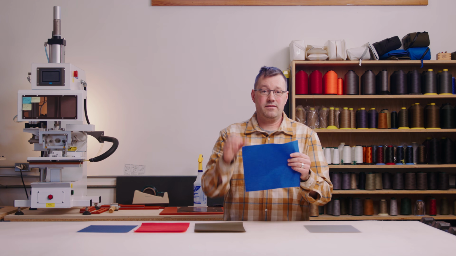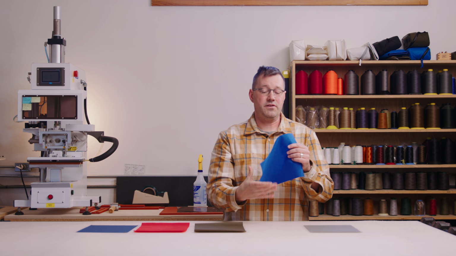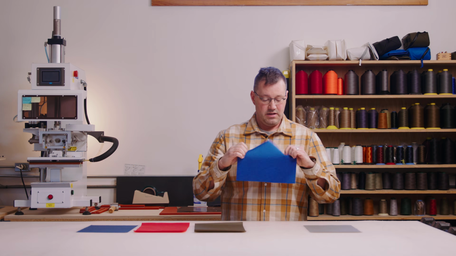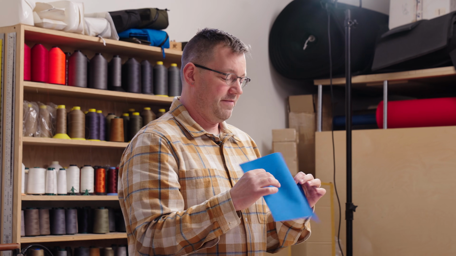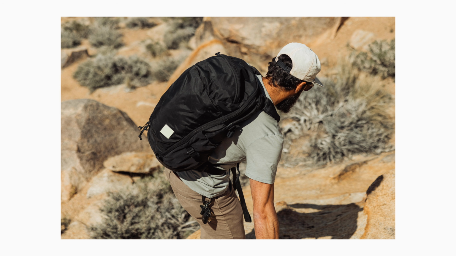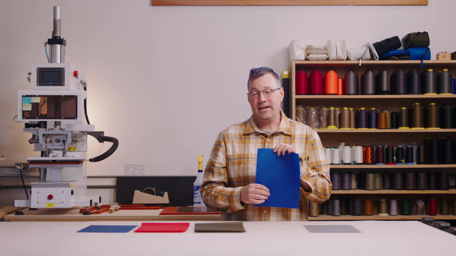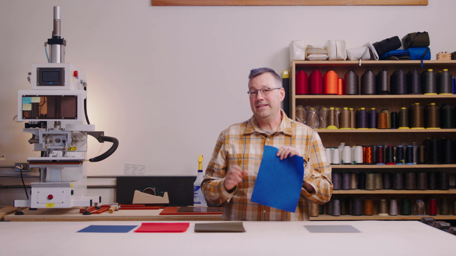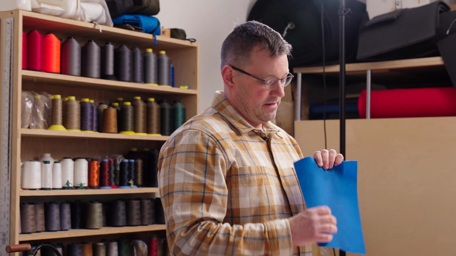This is a 420, so the yarn is twice as large. There's twice as many filaments in it. This also keeps this pretty lightweight, but definitely more burly, more tear resistant and abrasion resistant than the 210. And we use this as the shell textile in our mountain line. I think this has great durability and abrasion resistance while still maintaining some lightness.